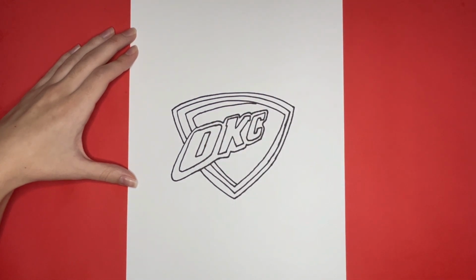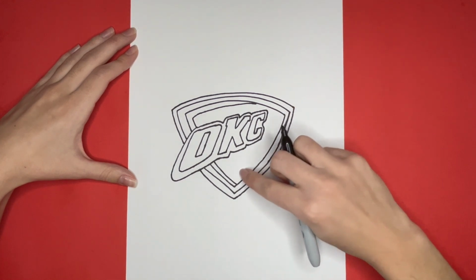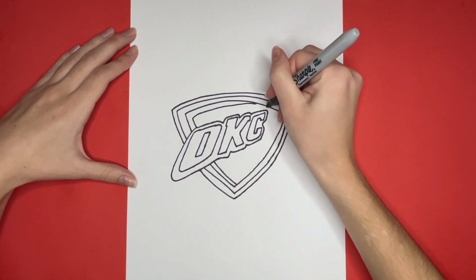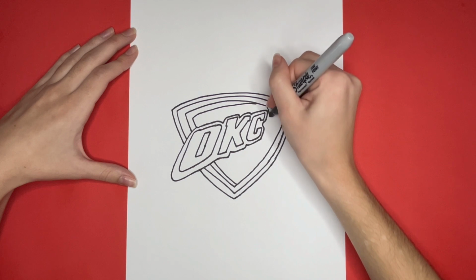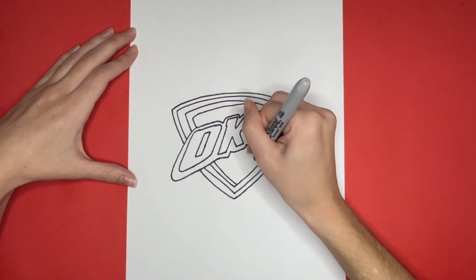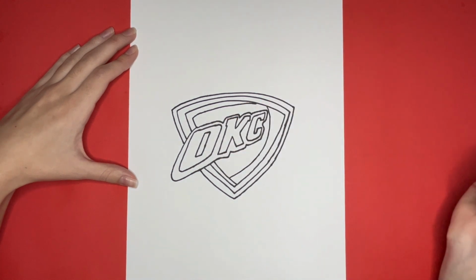Nice job! Now we are going to draw a curved line inside of the shield that's going to go right around here. Then we are going to draw another curved line outlining the one that we just drew.